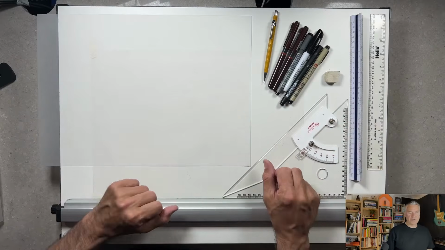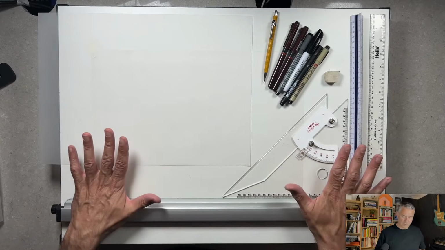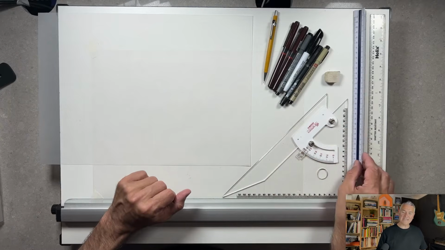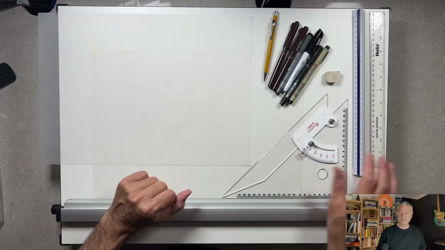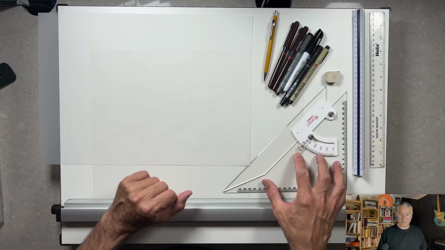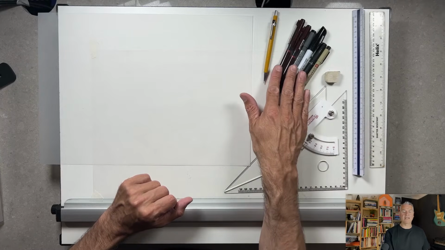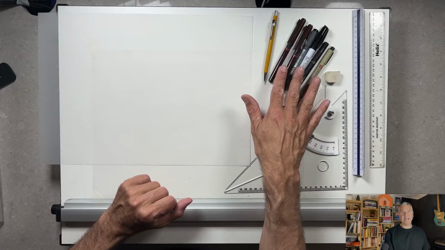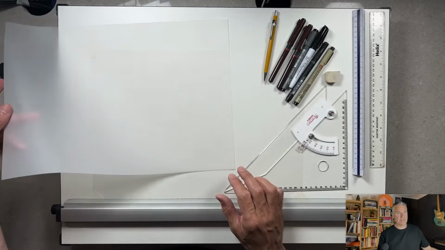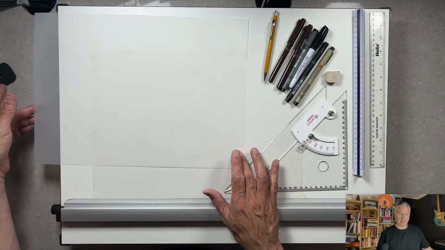Okay, let's get started with part 1, drawing the interior space. This is what you'll need. You'll need a drawing board. You'll need a scale rule and a normal ruler. You will need a set square, rubber, pencil, and a range of graphic ink pens and a couple of sheets of tracing paper or detail paper.